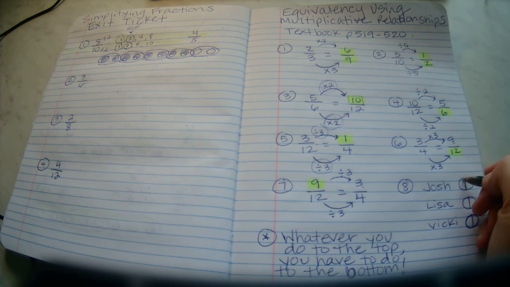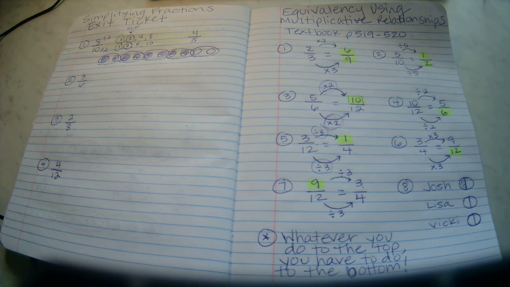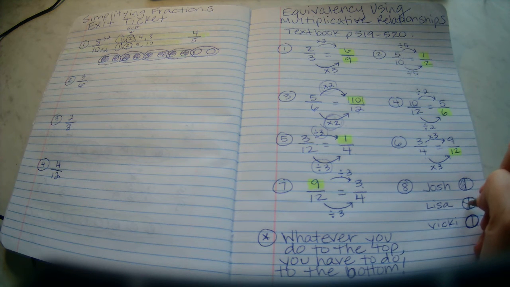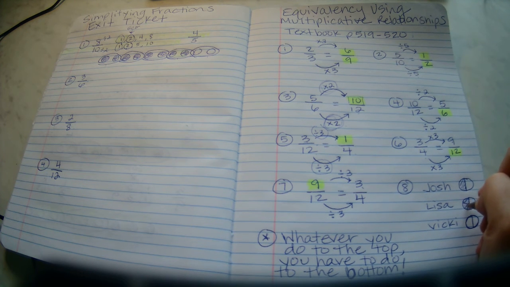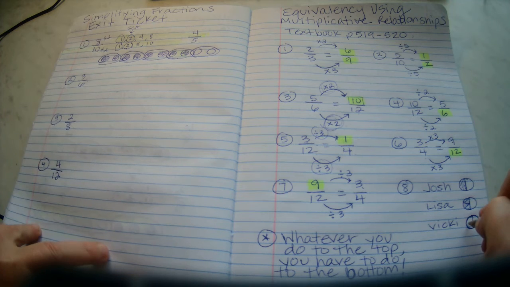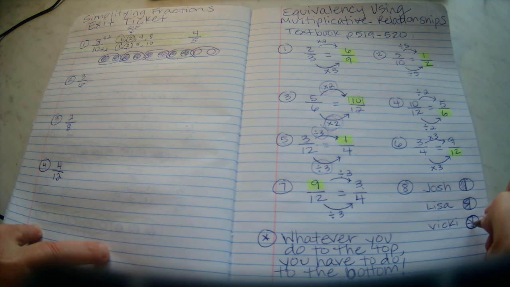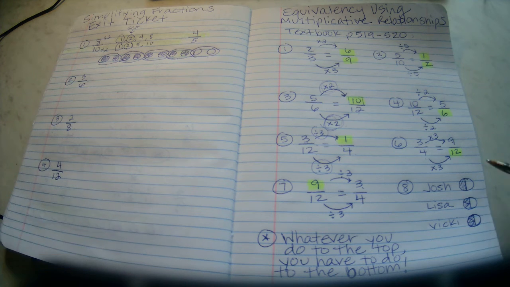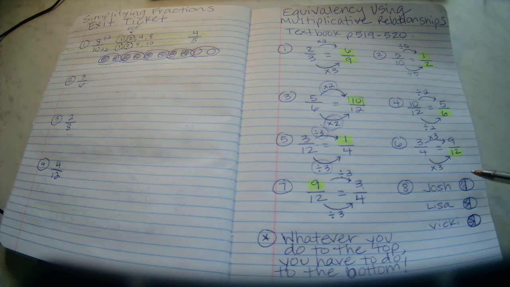Josh only ate 1 slice, but Lisa ate 3 slices for her 1/2, and Vicky was able to eat 4 slices for her 1/2. How is this possible that they each ate half of their pizza, but they ate different numbers of slices?